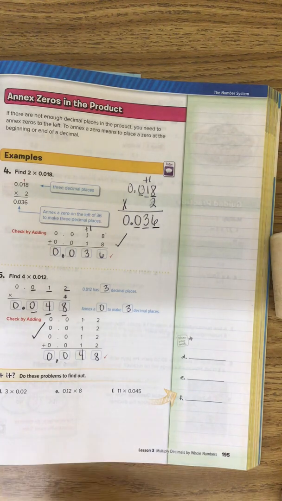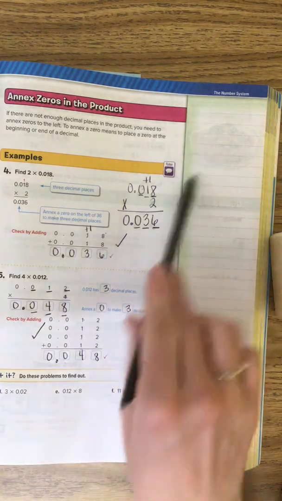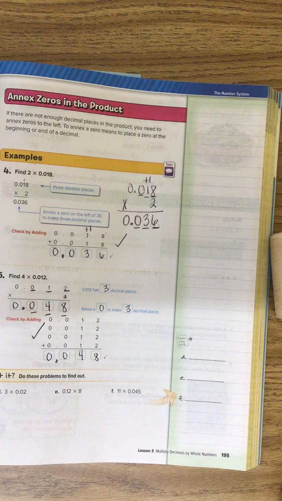All right, pause me and try D, E, and F. Go ahead and just write your work here on the side. That's what I'm going to do. So try D, E, and F, and then hit play and see if you were correct.